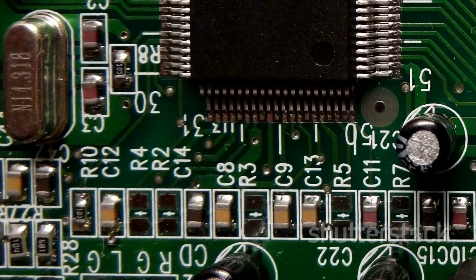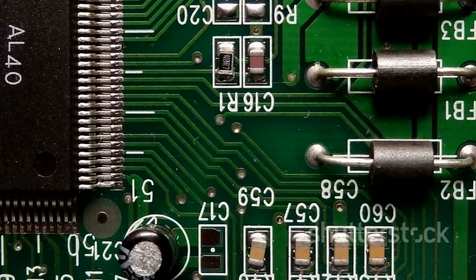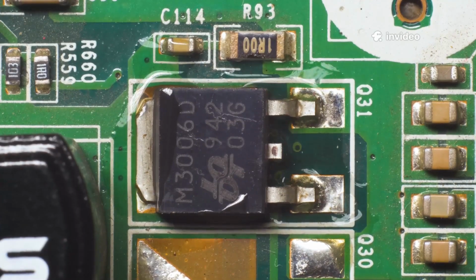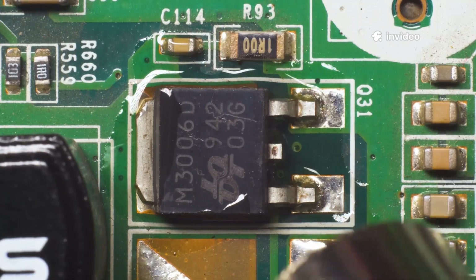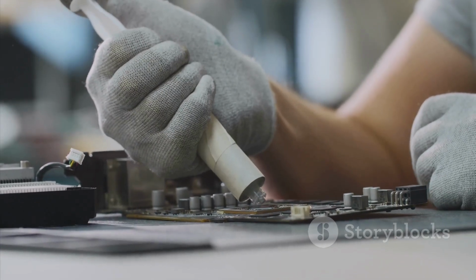This is the text and symbols you see printed on the board. It's like the road signs for our electronic city. The silkscreen layer indicates which component goes where, its orientation, and might include the product name or version number. It's incredibly helpful for anyone assembling or repairing the board.